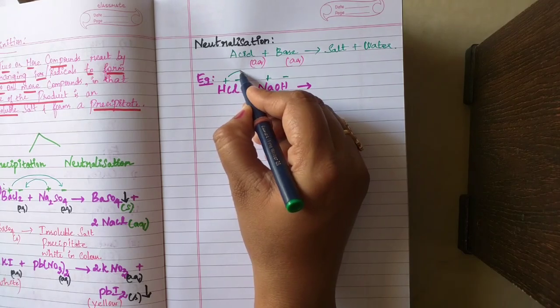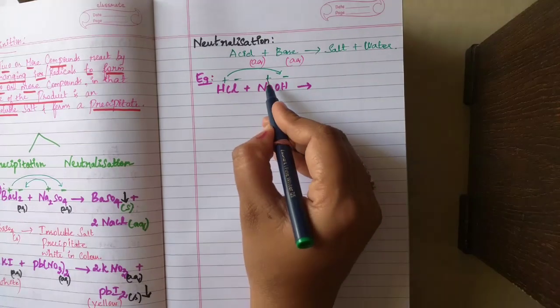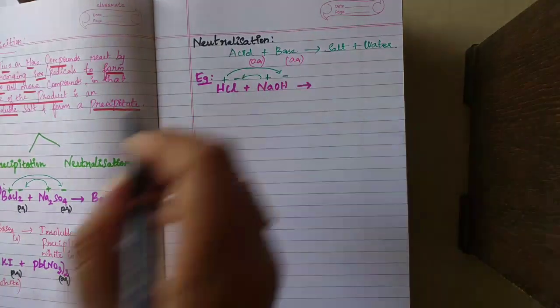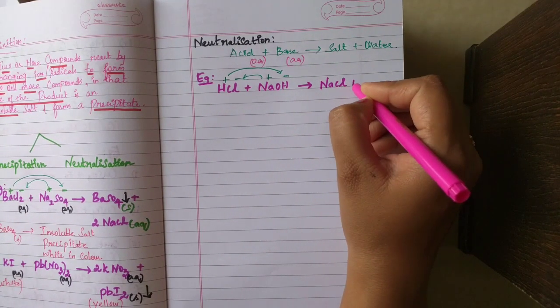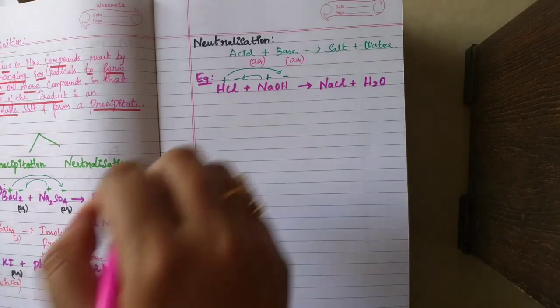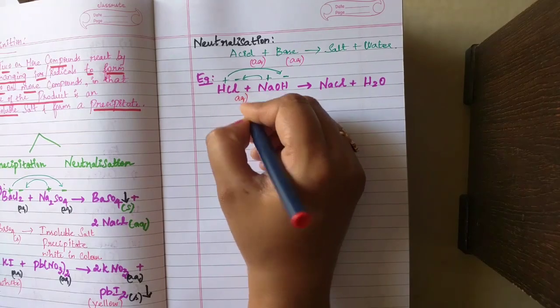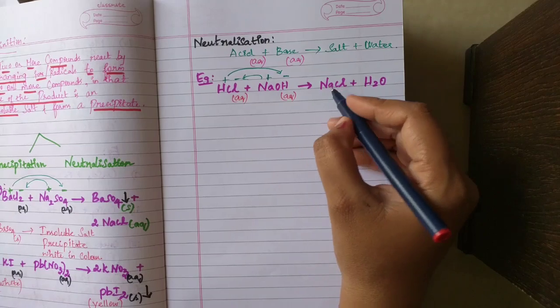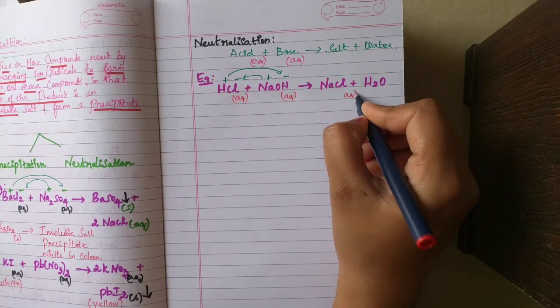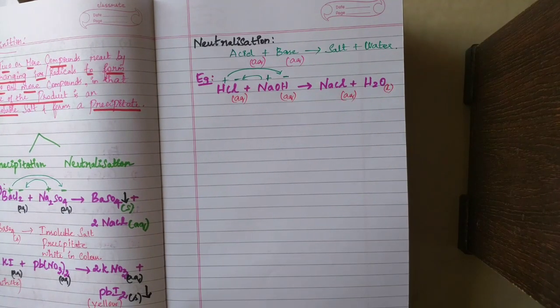See here, H and OH give water, and Na and Cl combined give NaCl. So exchange of ions takes place. Here you have to mention aqueous; without that, they will not provide marks. Everywhere you have to mention the physical state. This is also aqueous because it is dissolved in water, and the water state is liquid. Clear, students? It is the best example for neutralization reactions.